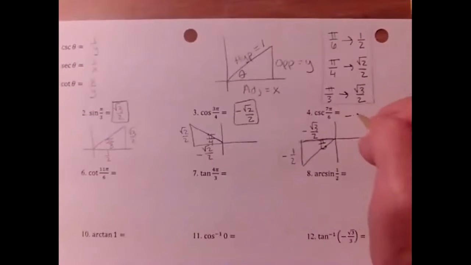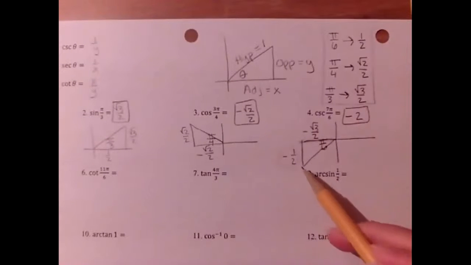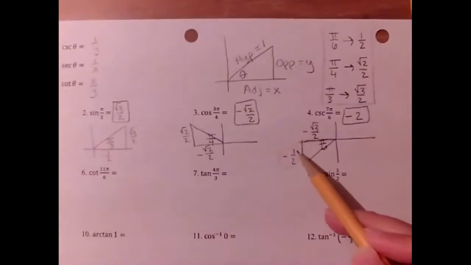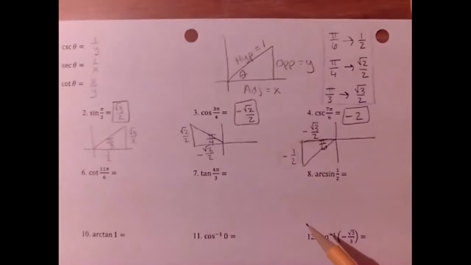-2. Perfect, -2. The sign is not going to change, positive or negative. You're just flipping the fraction.